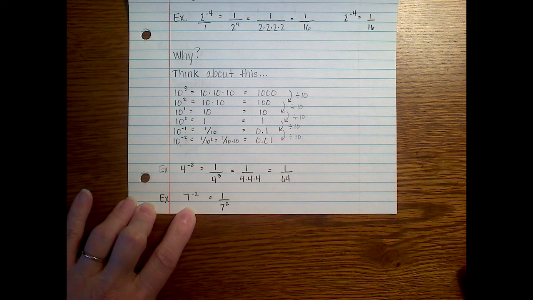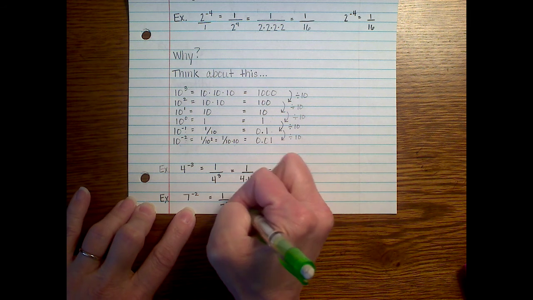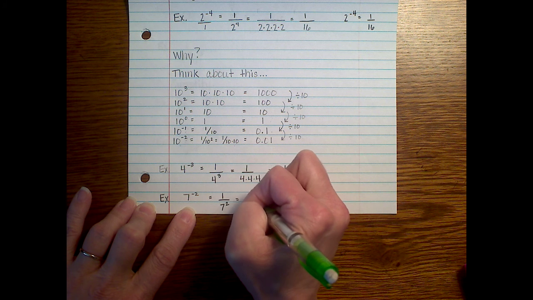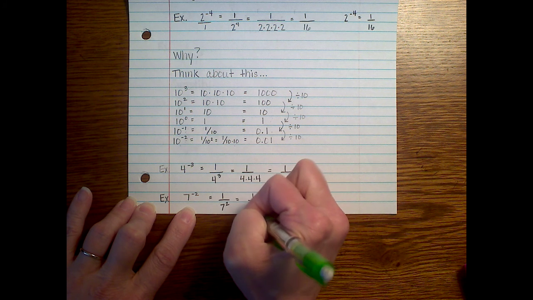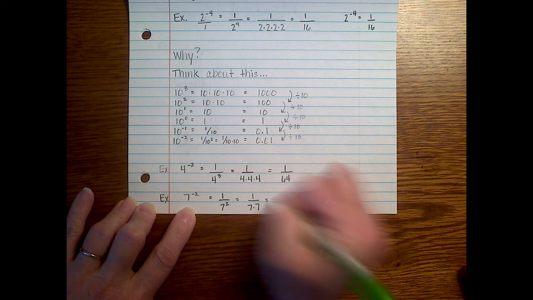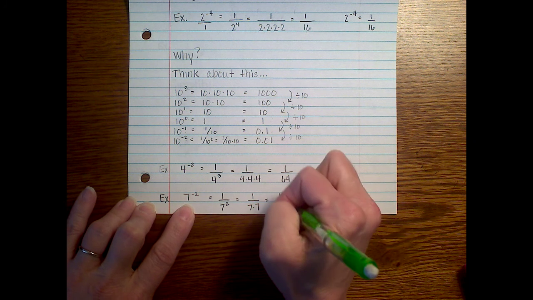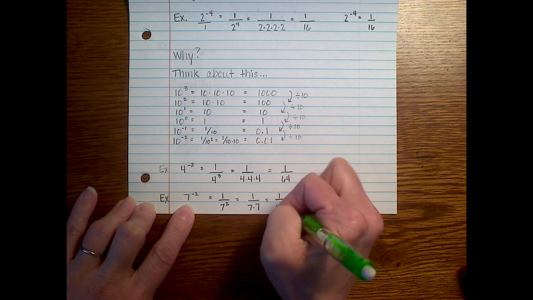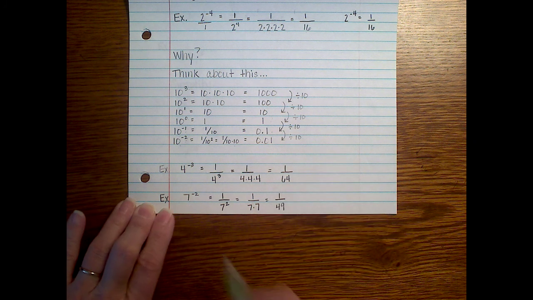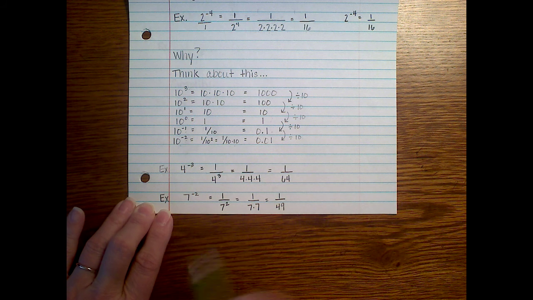1 over 7 squared. To evaluate this, this is 1 over 7 times 7. 7 times 7 is 49. Okay. So 7 to the negative 2 power is equal to 1 over 49.